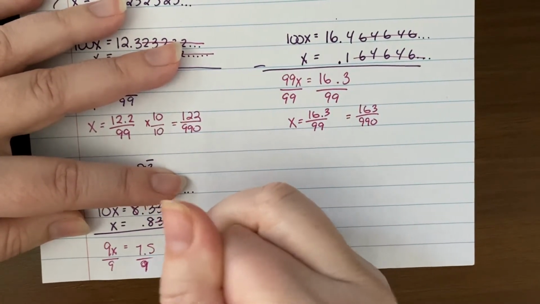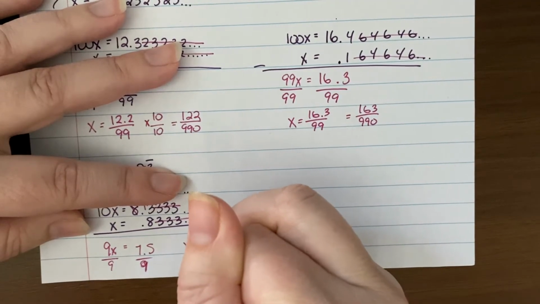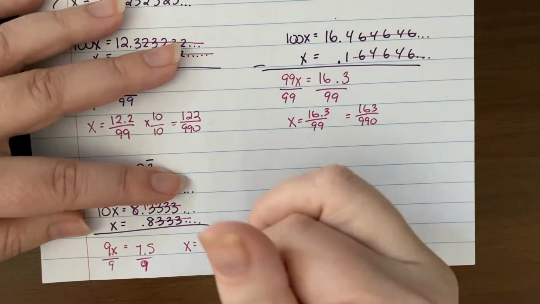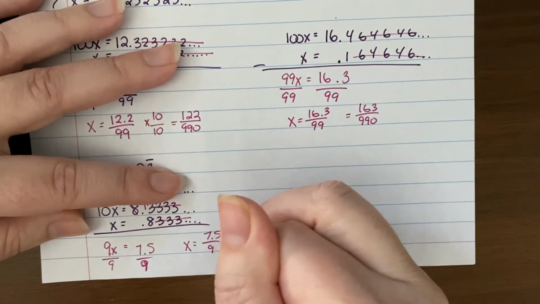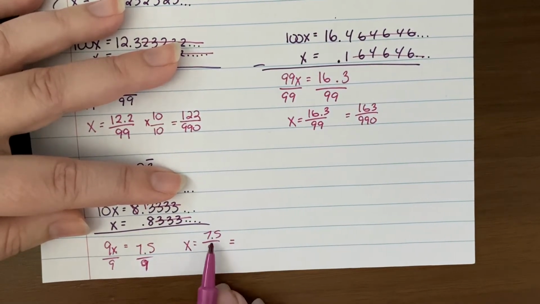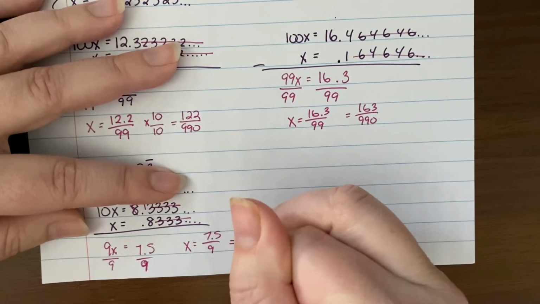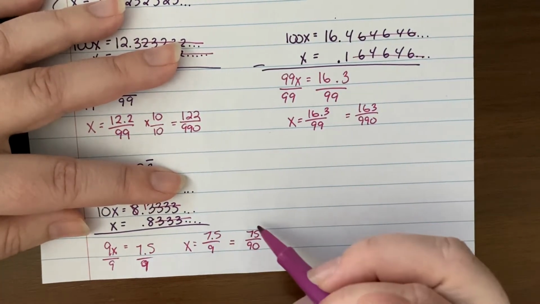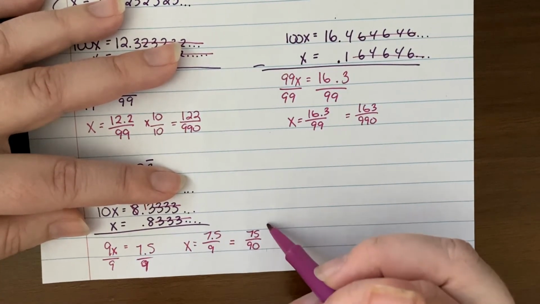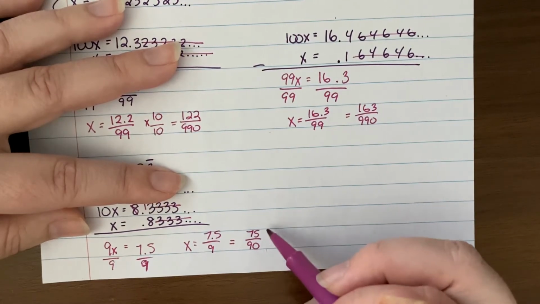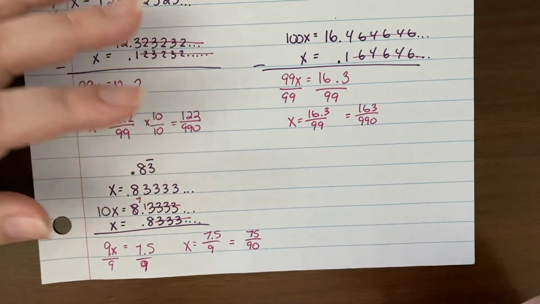So x will equal 7.5 over 9. And again, because we can't have a decimal in our fraction, I need to move this decimal over one space, that's multiplying by 10. So 7.5 times 10 becomes 75, and 9 times 10 becomes 90. And again, you can reduce it from here, right? I can divide by 5 out of both of these and get a smaller number.